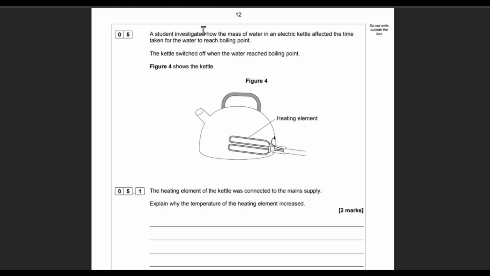Okay, question 5. A student investigated how the mass of water in an electric kettle affected the time taken for the water to reach boiling point. The kettle switched off when the water reached boiling point. Figure 4 shows the kettle. Here's figure 4, here's your kettle, and there's a heating element here. The heating element of the kettle was connected to the mains supply. Explain why the temperature of the heating element increased.